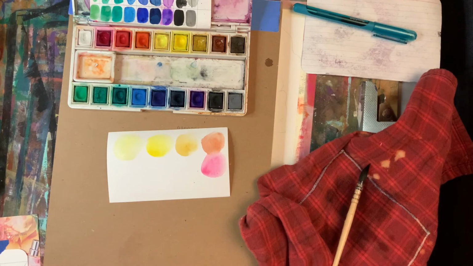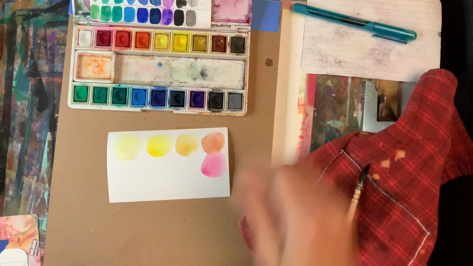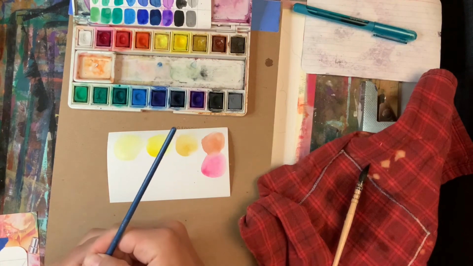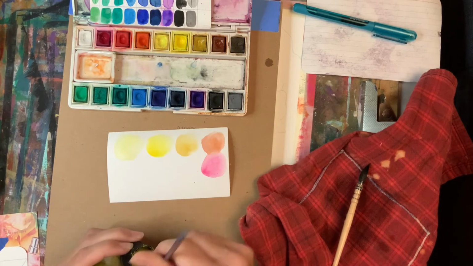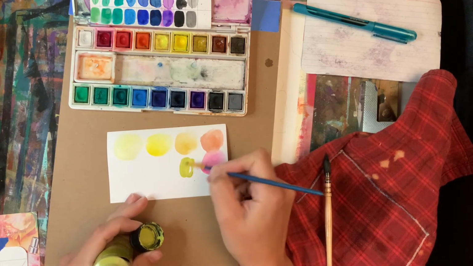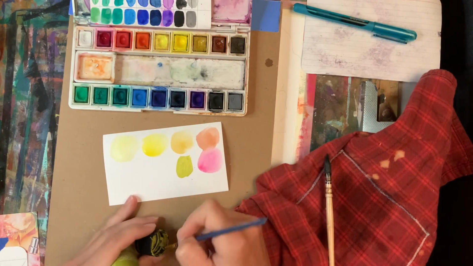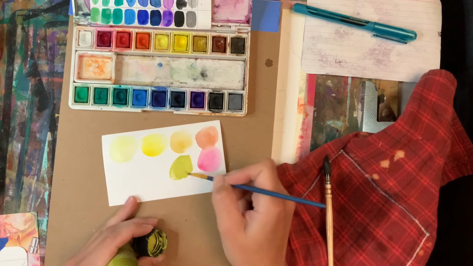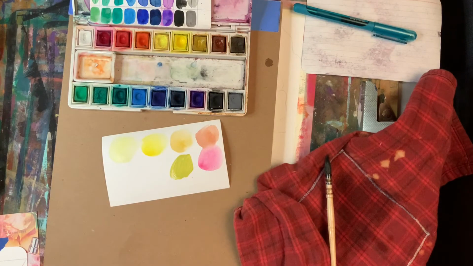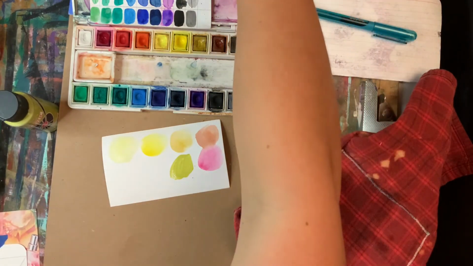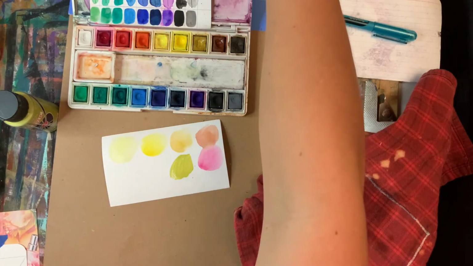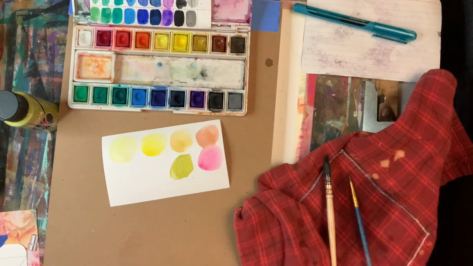I keep looking over at the screen here. I'm going to incorporate that green in there. I still don't know what the background color will be. My go-to colors, I always add this color.